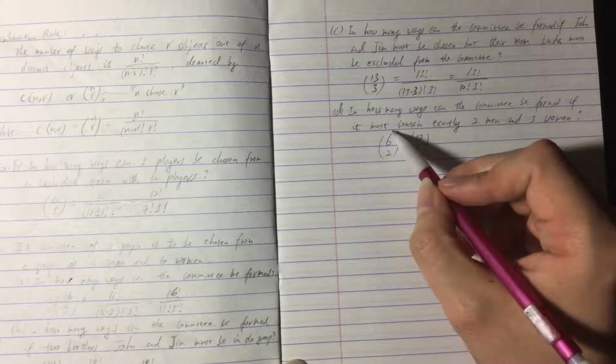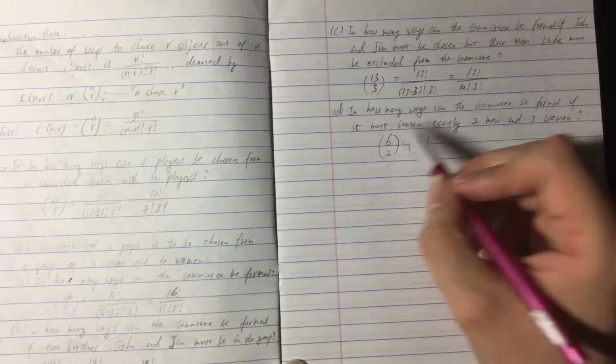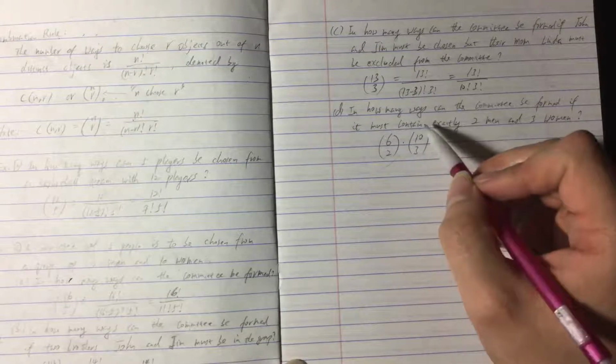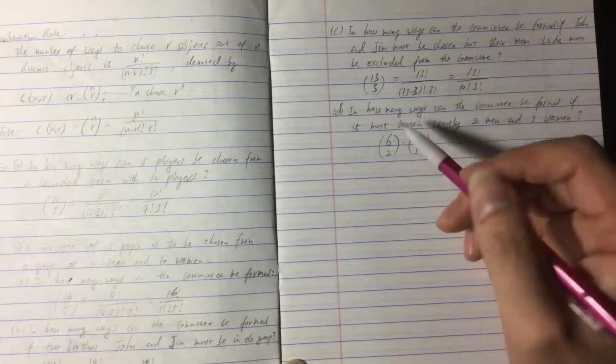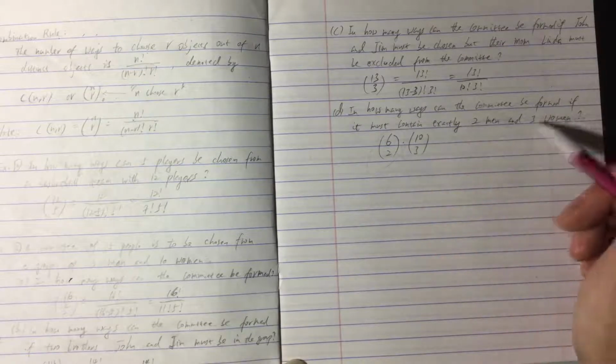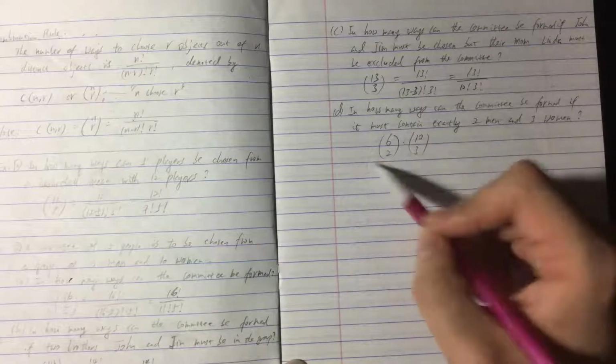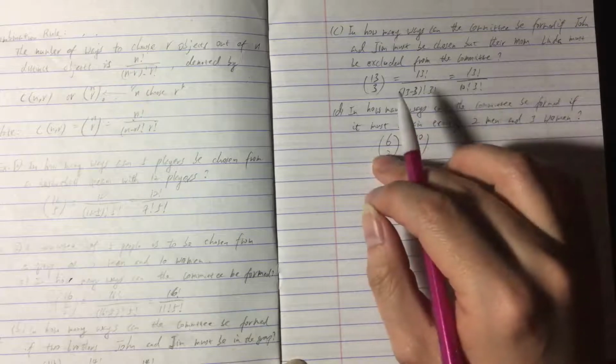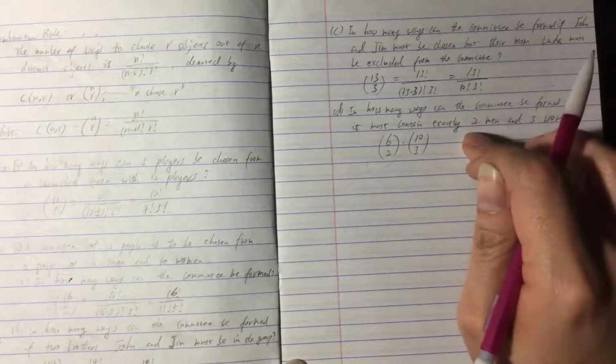So by the counting principle, if we have n ways to do one task and n ways to do a different task, we have a total of n times n ways to do both tasks. So we have this many ways to choose 2 men, and this many ways to choose 3 women. Together we multiply this together. That's the total number of ways of choosing 2 men and 3 women.